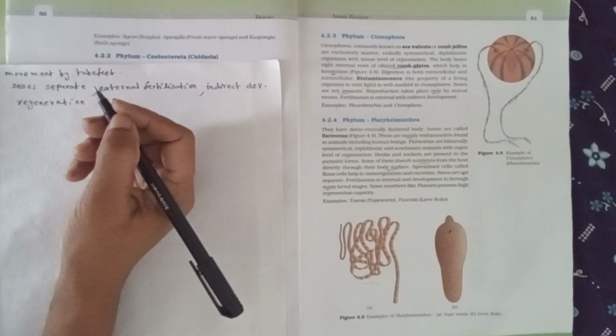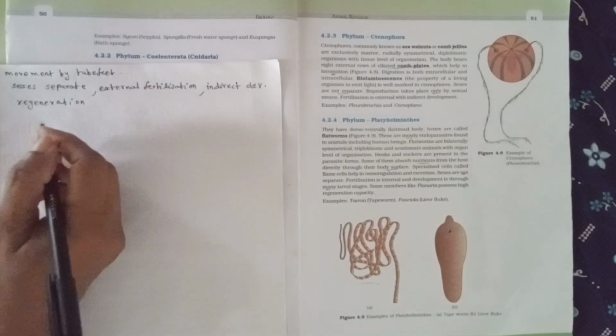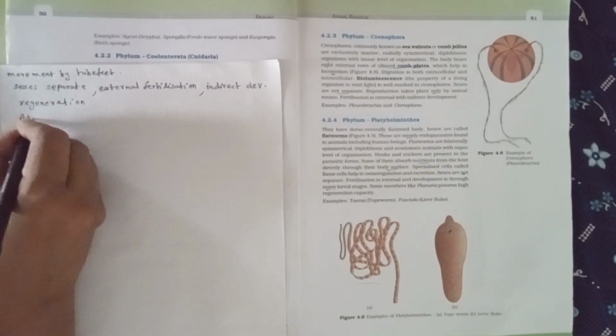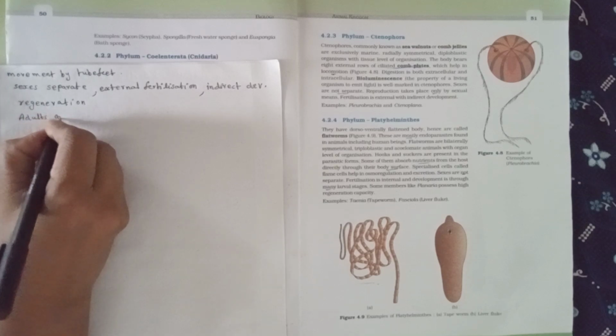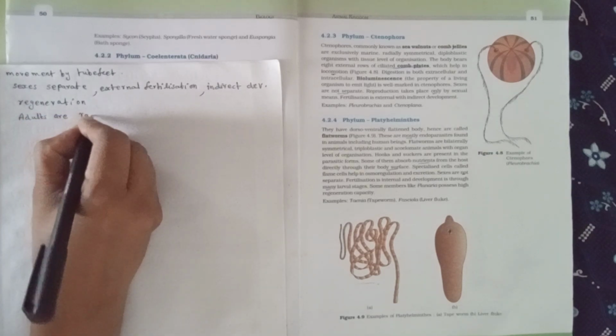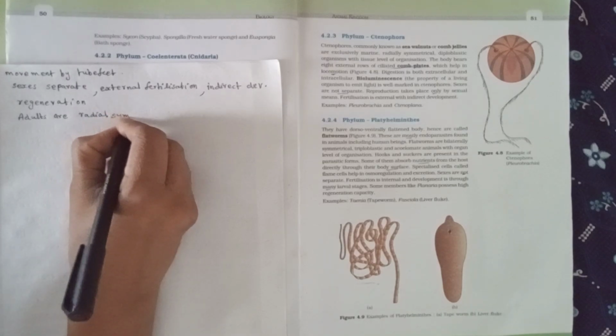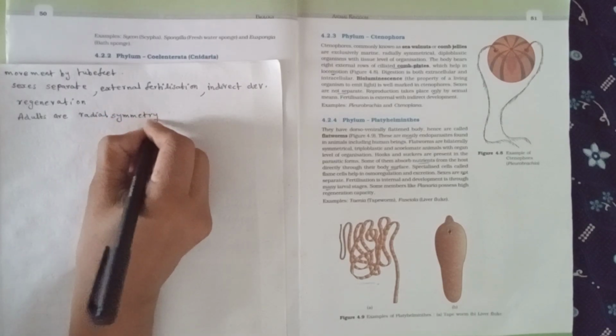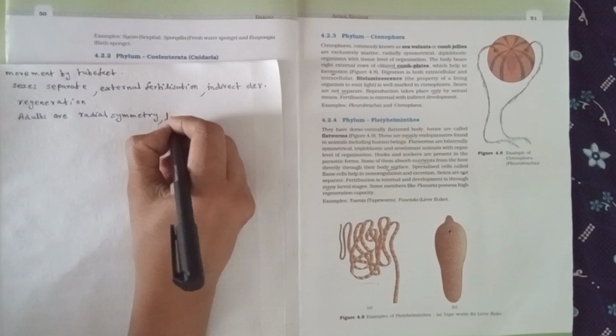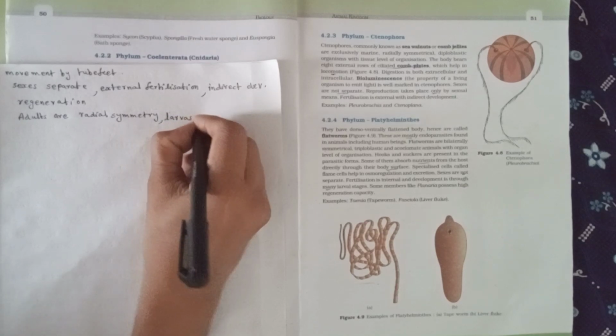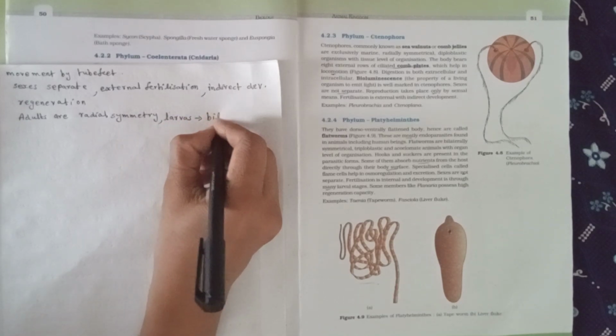Adults are radially symmetrical and larval stages are bilaterally symmetrical. Adults show radial symmetry, but the larval stage shows bilateral symmetry.